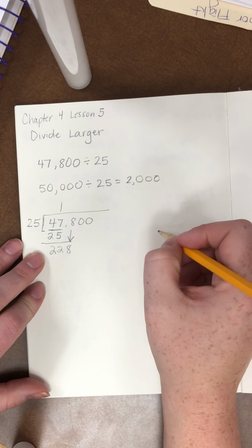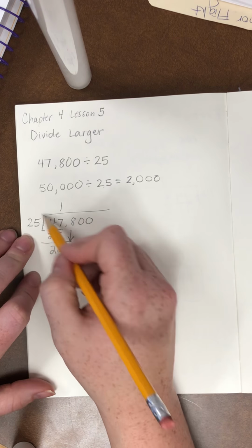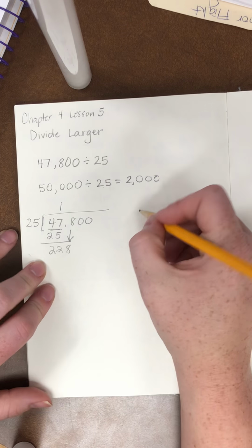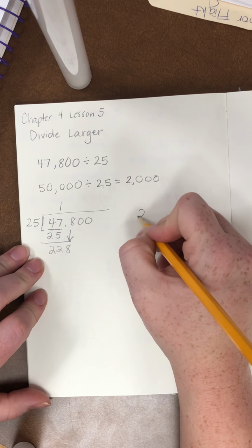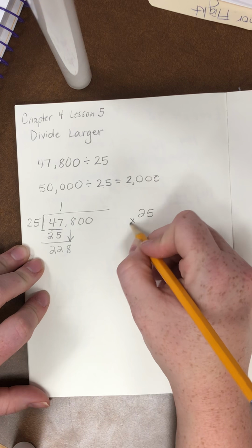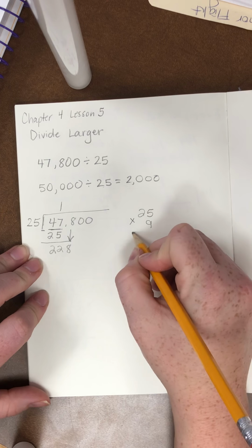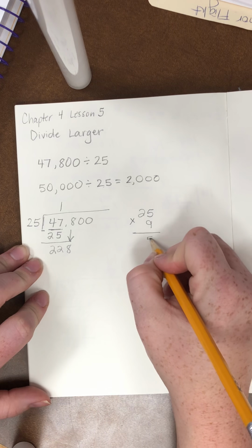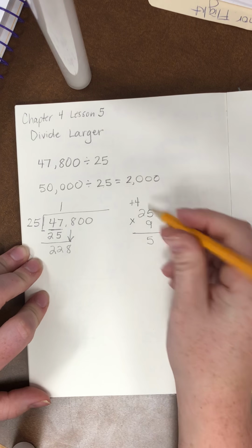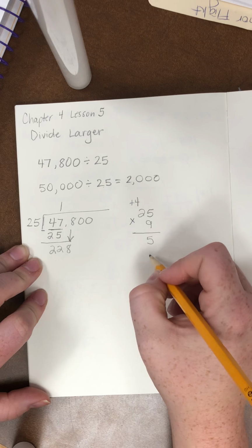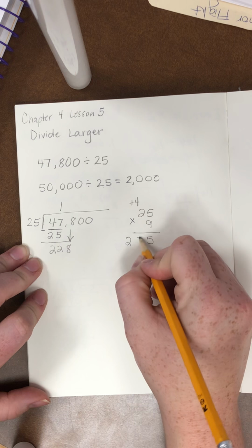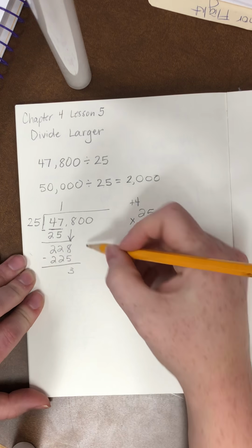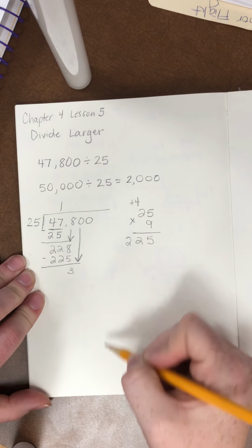Now, here's where I need to guess and check. I'm going to think about this 25 as in quarters and think about $2.28. So I'm going to guess 9 because I know 9 quarters equals $2.25, but I'm going to do my math just to make sure. 9 times 5, 45. I'm going to put my 5, put my plus 4. I'm going to do 2 times 9 is 18 plus 4 is 22. I'm going to subtract. I have 3.